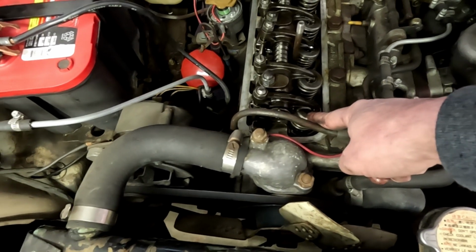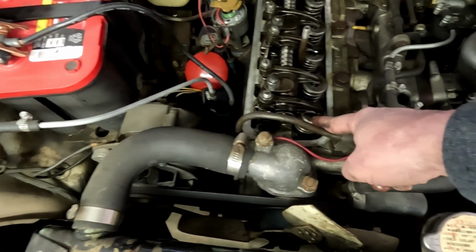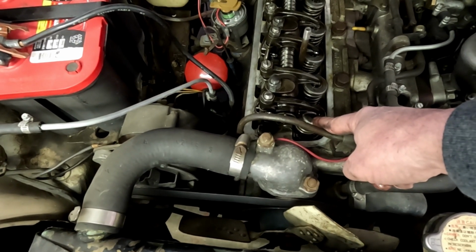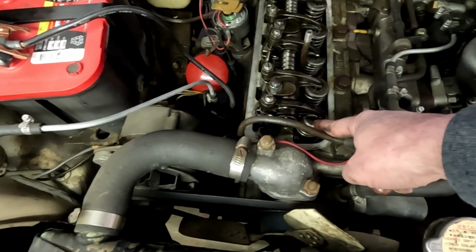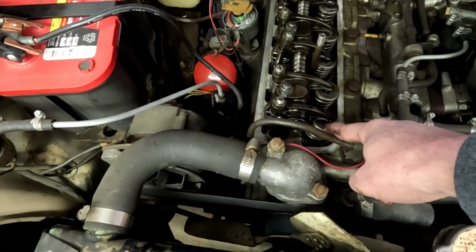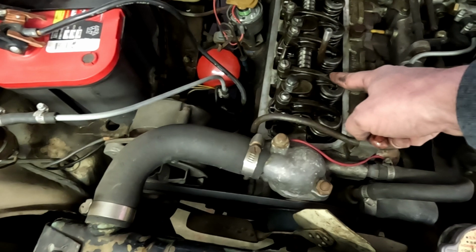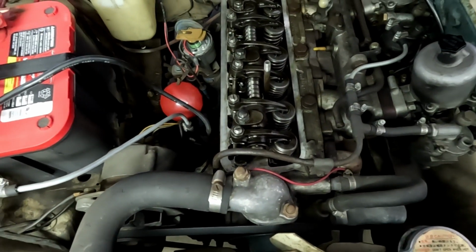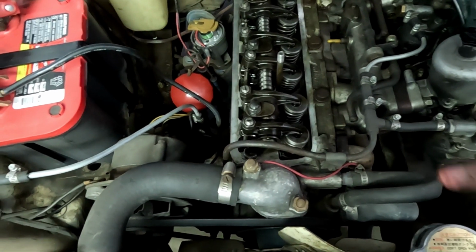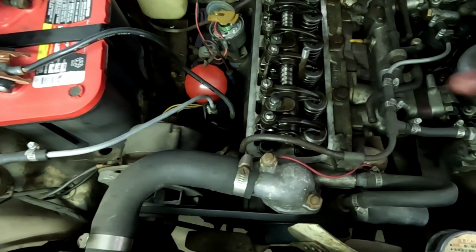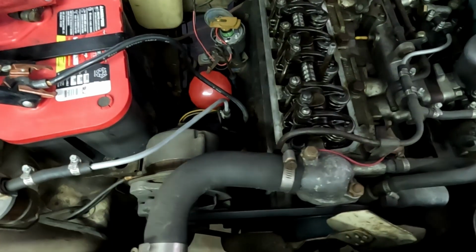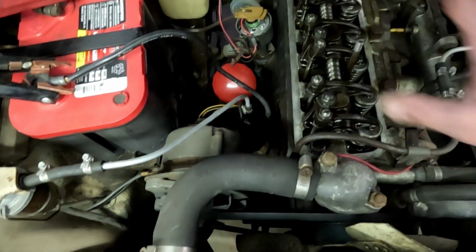So right now the piston is coming up on cylinder number 1, and it's pushing the exhaust out. As soon as this closes, this is going to open, and it's going to start a new cycle. It's going to start drawing air and fuel in, and then it's going to come back up around. So there are 3 different ways to find top dead center number 1.